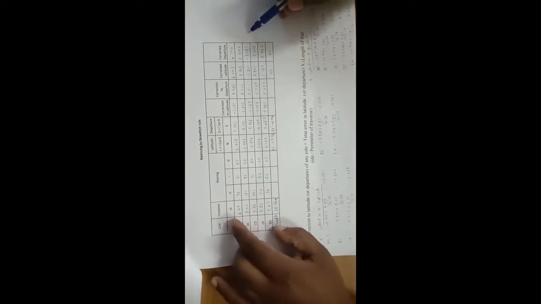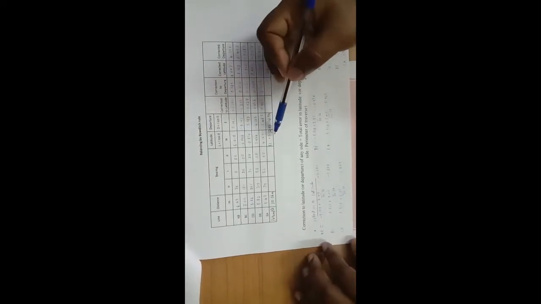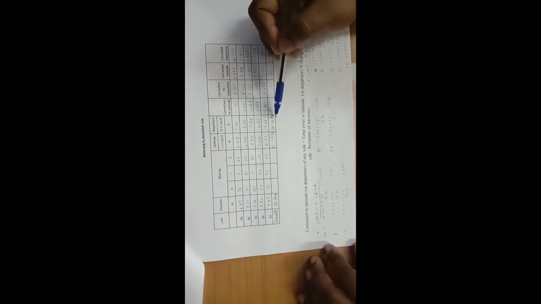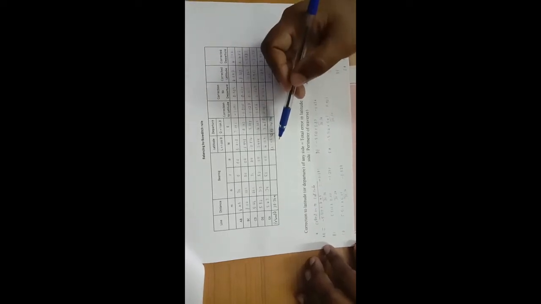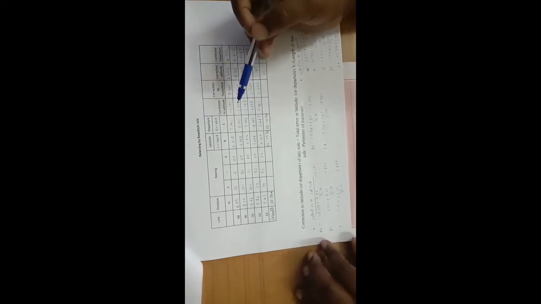According to Bowditch rule, correction to latitude or departure of any side equals total error in latitude or departure into length of that line divided by perimeter of the traverse. The perimeter of the traverse equals 30.36 meter, that is adding the length of each side. Here the total error in latitude equals plus 5.512 and total error in departure equals minus 2.754. For the correction, positive error becomes negative, whereas negative becomes positive.